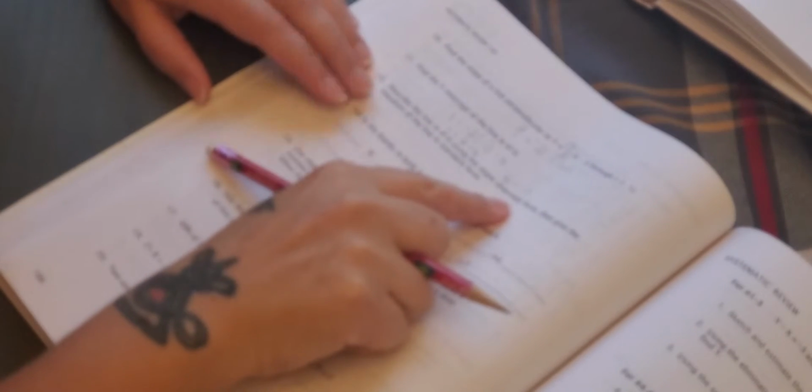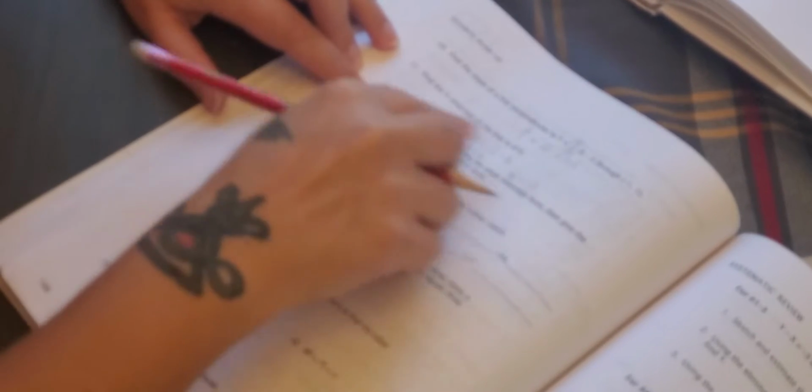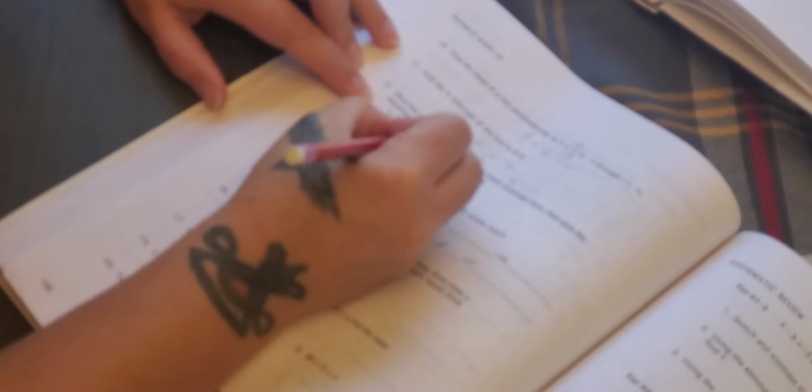Describe the line in 10 using slope-intercept form. We have all of our information up here. So slope-intercept is y equals mx plus b. Y equals -2x plus b, and b is -1.